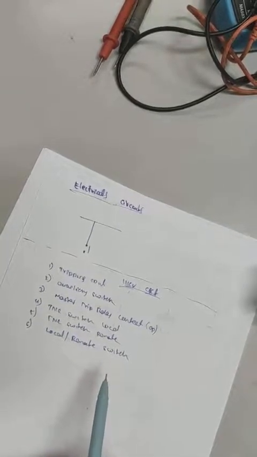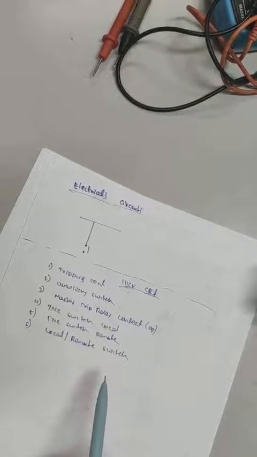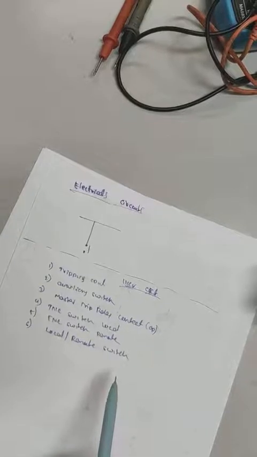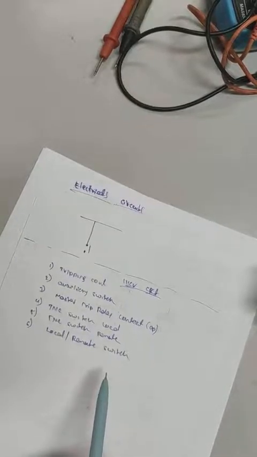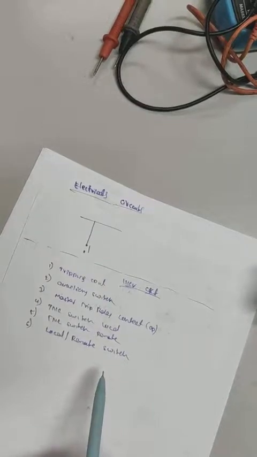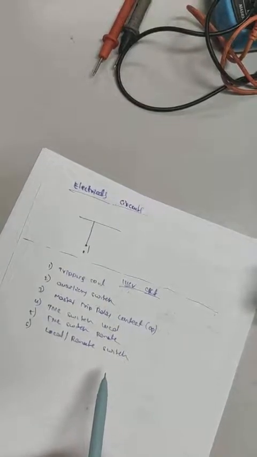So how to troubleshoot now if only these components are there? For example, the breaker is not tripped, relays are operated, breaker is not tripped.